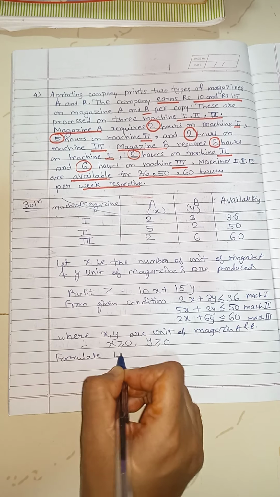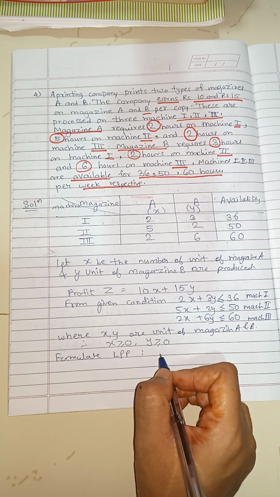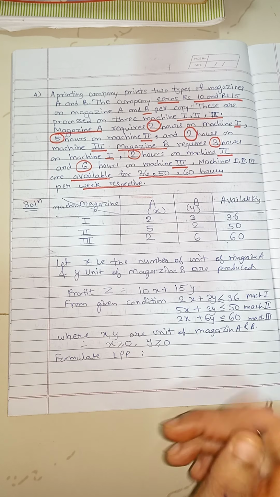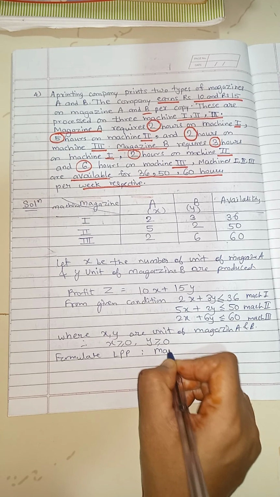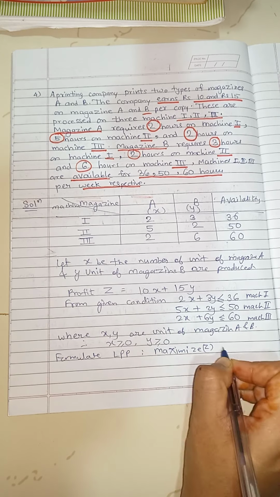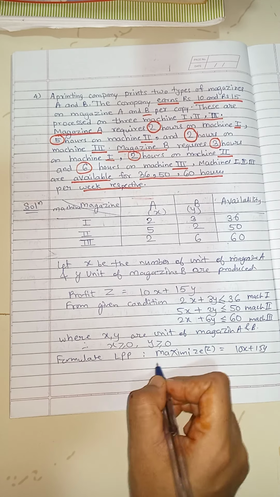Formulate LPP. Whenever we write the elements in the form of LPP, that time we have to write down maximize Z is equal to 10X plus 15Y, first condition.